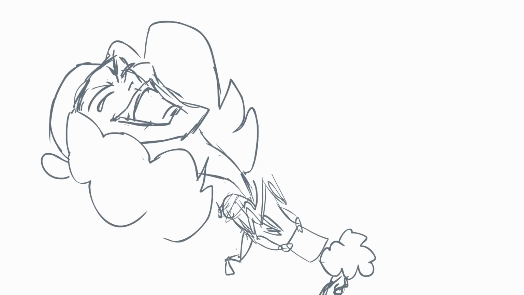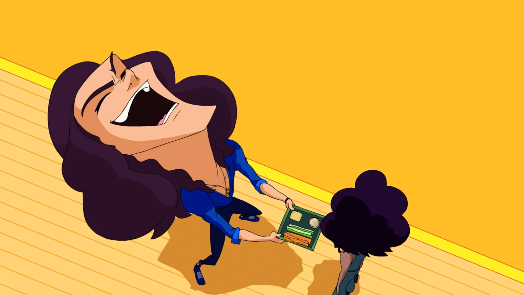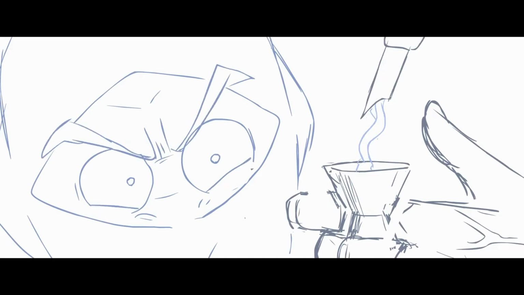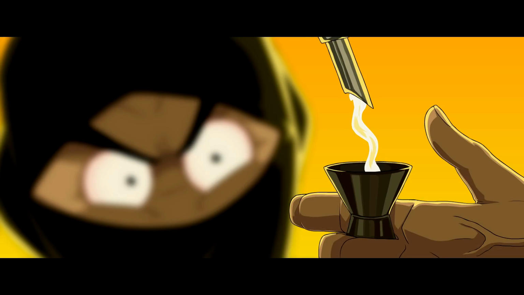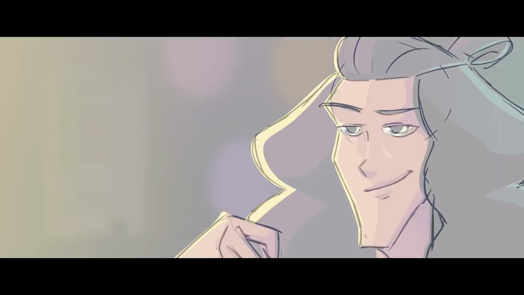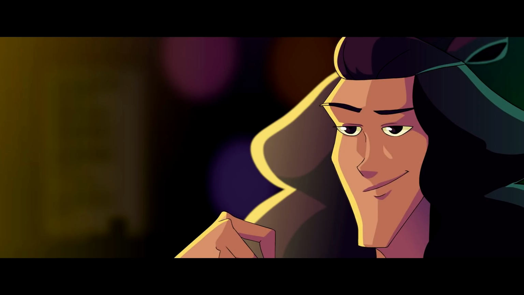So instead of showing you all of the animatic, I will instead show you a couple of interesting before and after photos of what it looked like first and then what it looked like at the end.